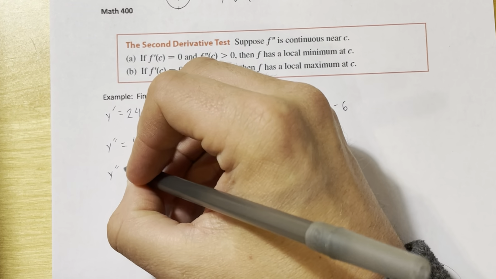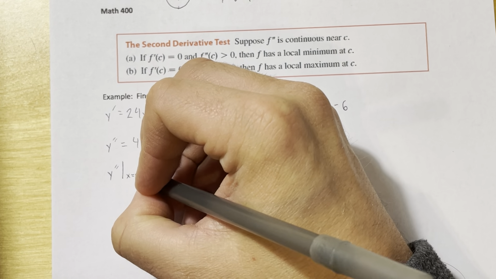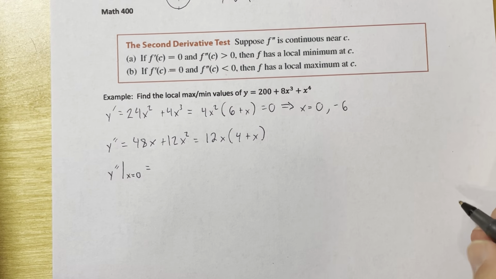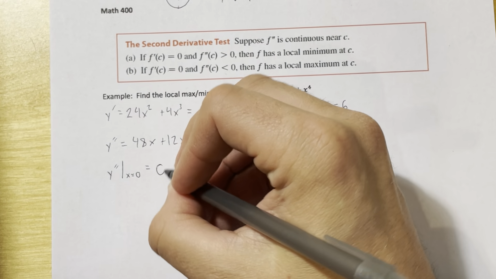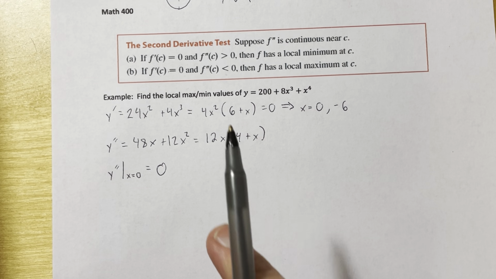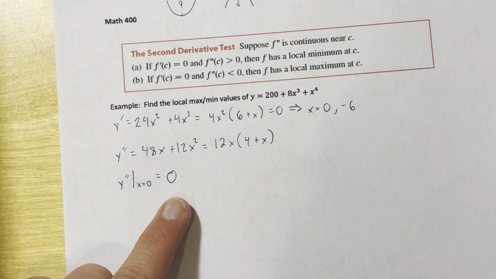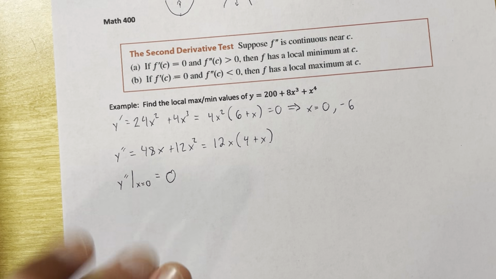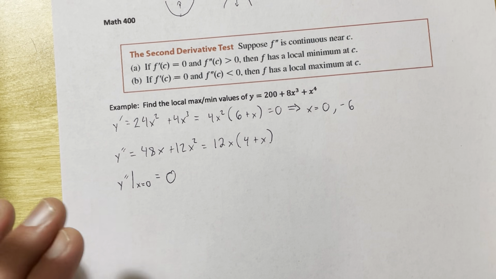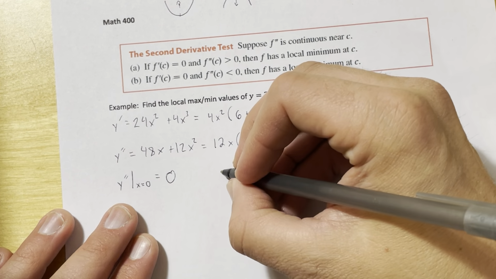So if I take y double prime and plug in x equals 0, I get 0 in my second derivative. From the second derivative test, that's inconclusive. We don't know if we're looking at a local minimum or a local maximum there. It's not telling us either way. So we're going to leave that one alone. We'll use the first derivative test for that guy.